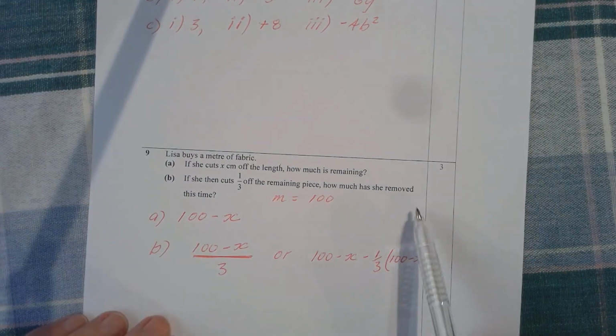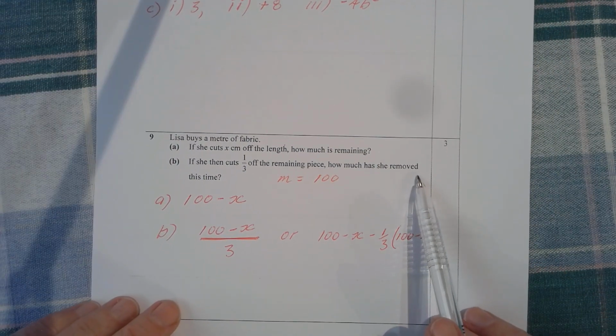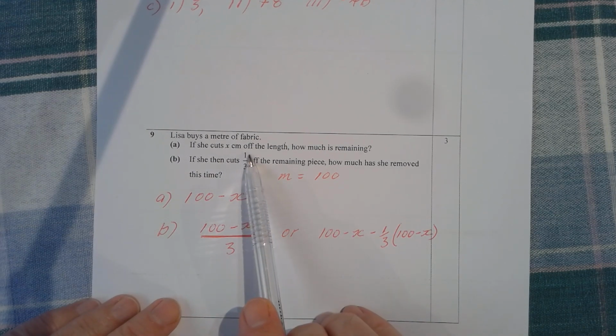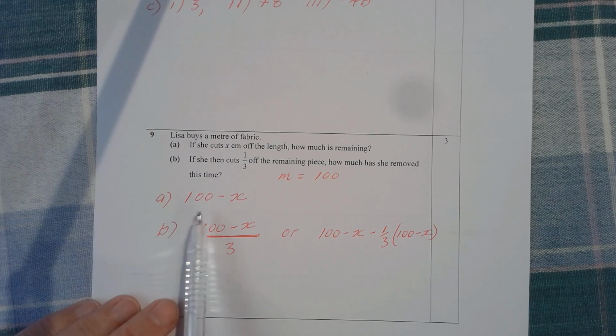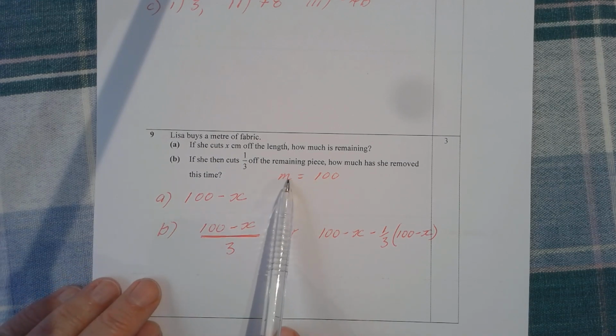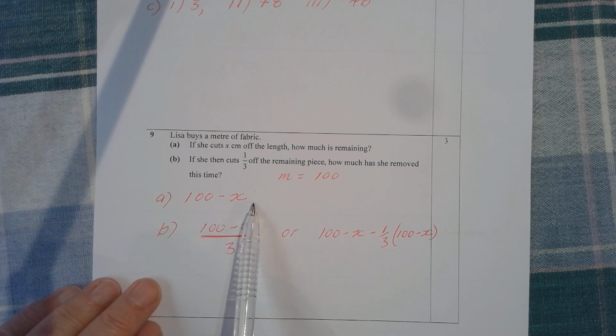Okay, Lisa buys a metre of fabric. She cuts X centimetres off the length. How much is remaining? For part A, it has to be 100 minus X. So it's M. You could have had M minus X.